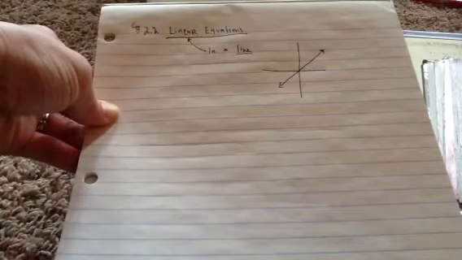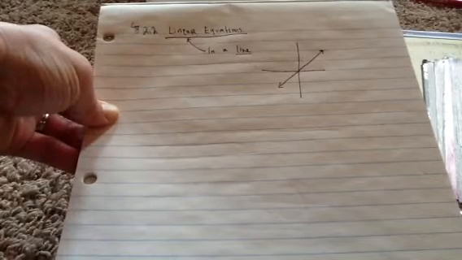Section 2.2, linear equations. Okay, linear equations. The word linear means in a line. Okay, a line is straight, does not curve. An example of a line would be the graph of this. Okay, that is a line.